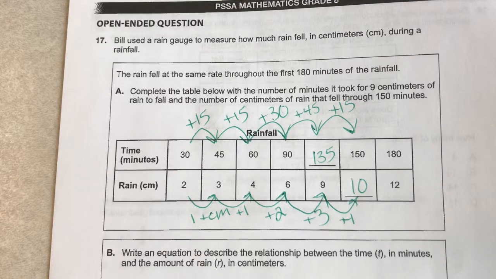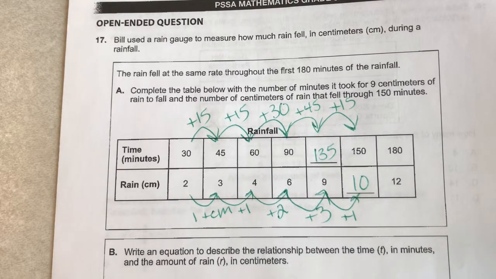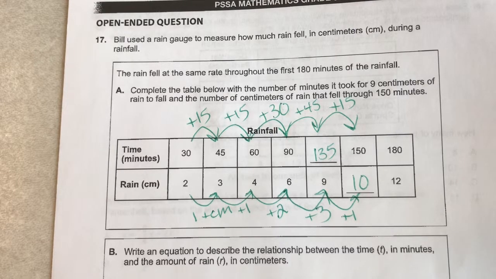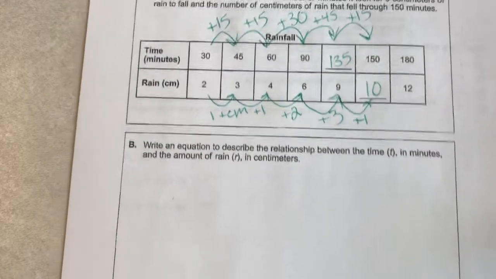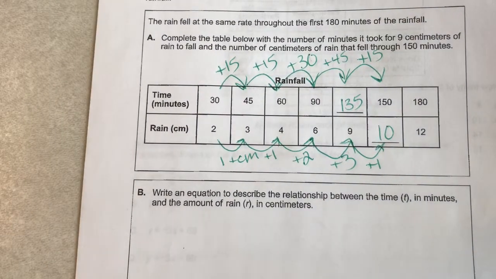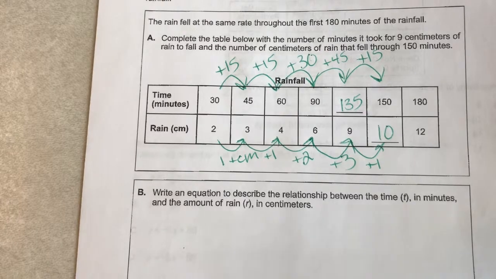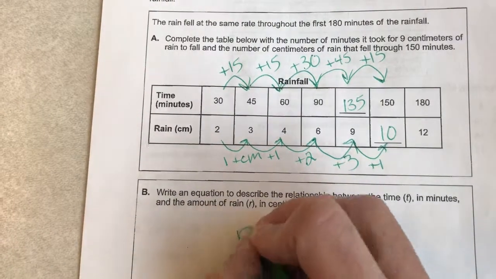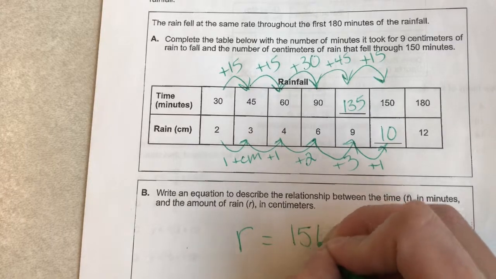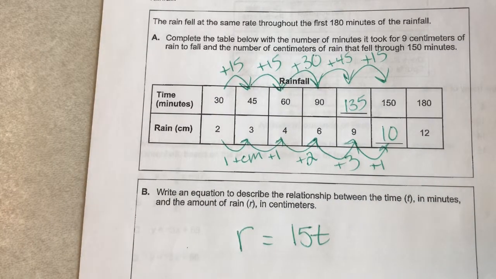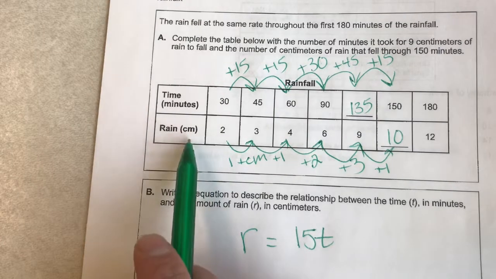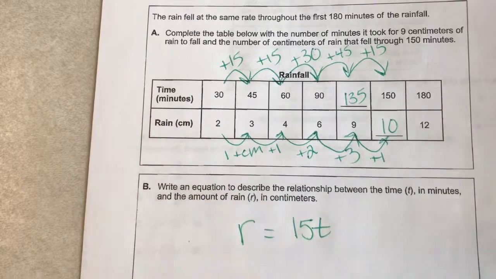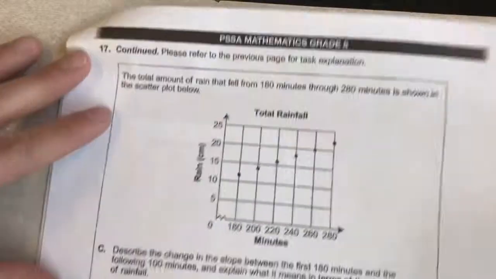Sure is. So now what I have to do is write an equation to describe the relationship between time, t, in minutes, and the amount of rain, r, in centimeters. I'm not going to use LinReg because LinReg would be very easy, although I would highly suggest you do the same thing. It's simple. Every 15 minutes, it rains 1 centimeter. So the amount of rain that we get is going to be 15 times my time. If you did LinReg, you would get y equals 15x. And you would know that the rain is supposed to be my y and the t is supposed to be my x. A and B, done. Off to C and the others.